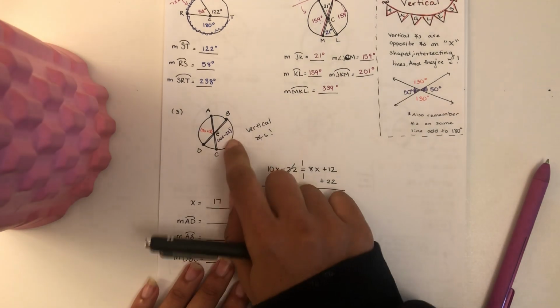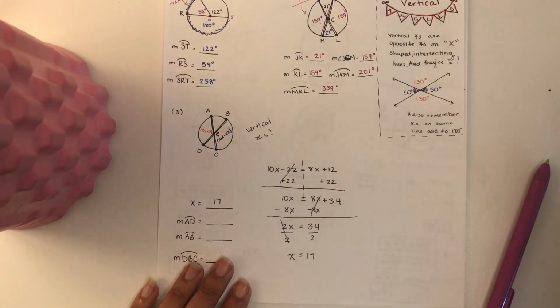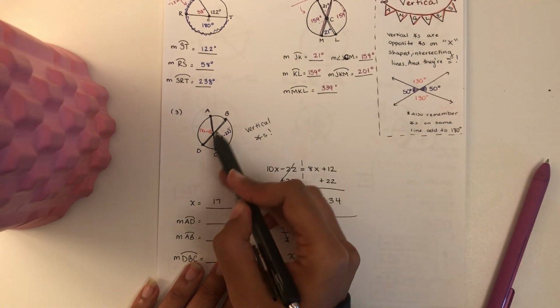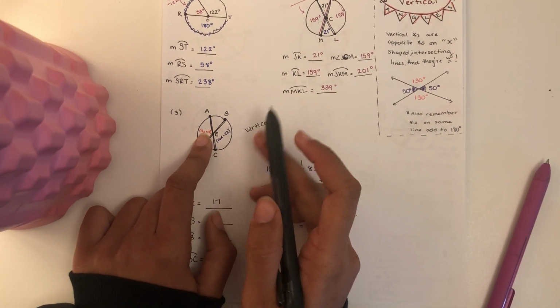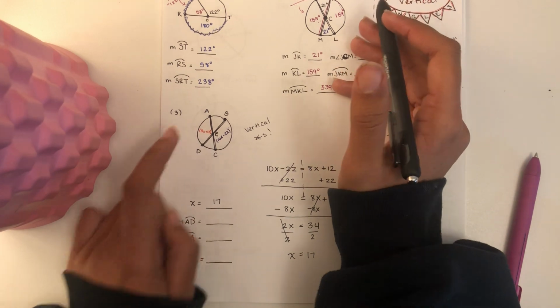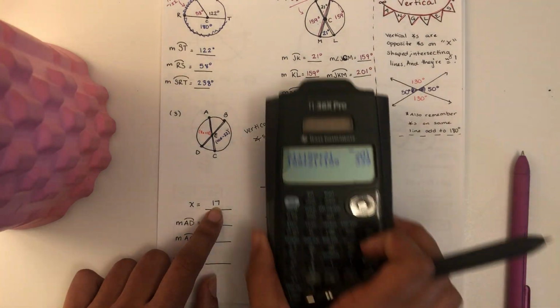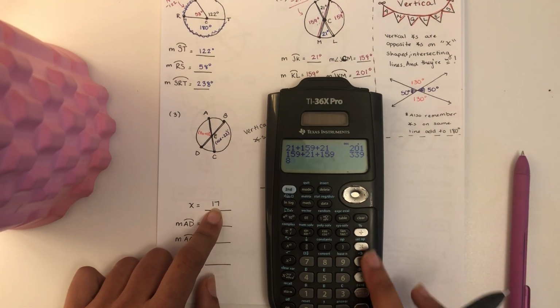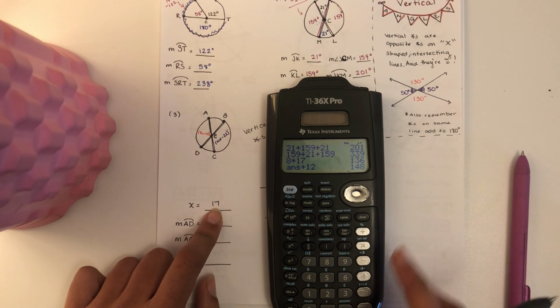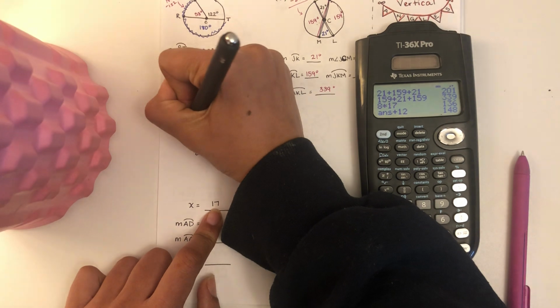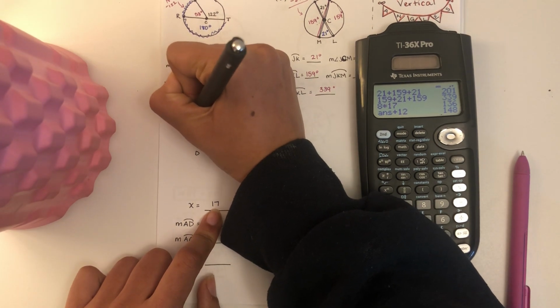Now if I want to figure out what these were, what should I go back and do with this x? This is an 8x plus 12. So instead of doing 8x plus 12, I can do 8 times 17 plus 12. And I get 148.